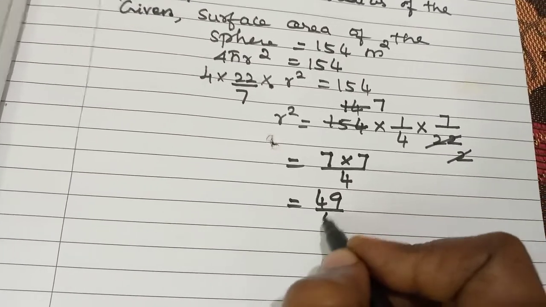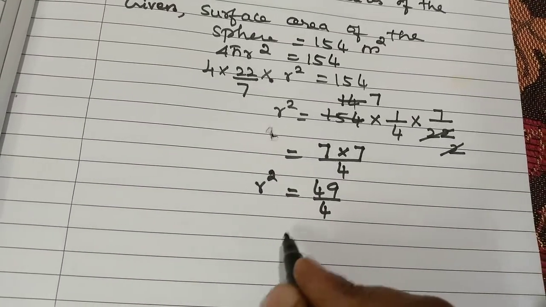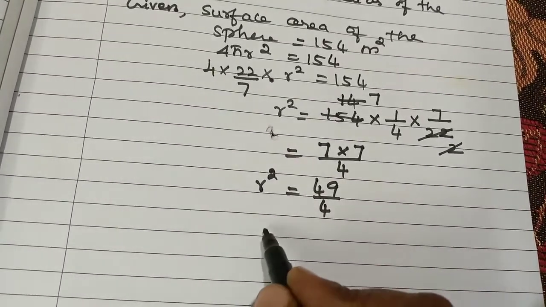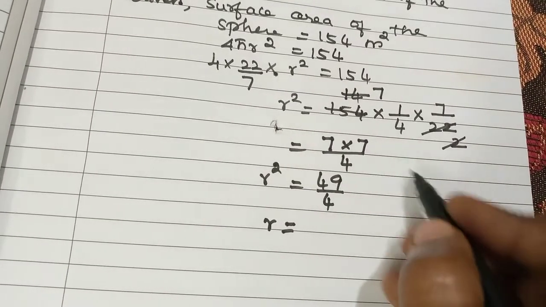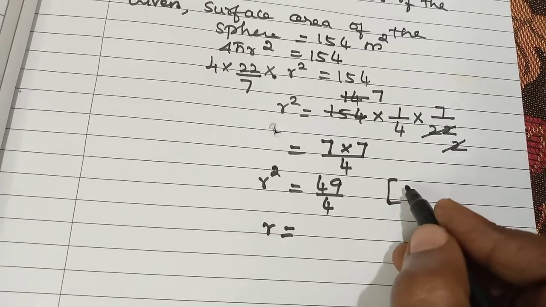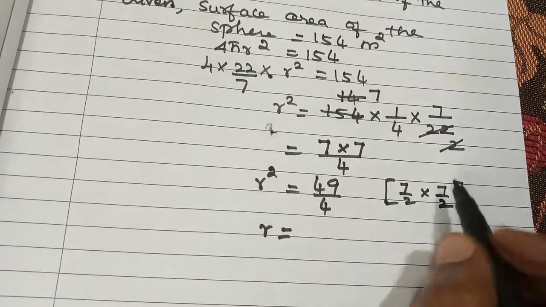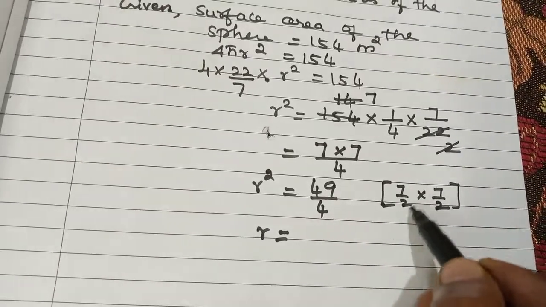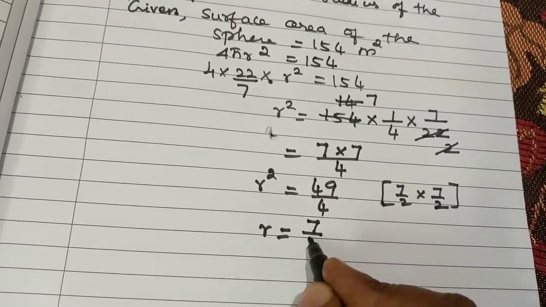49 by 4. R square is equal to, from here R can be written. R is equal to 7 by 2, is it? Or let us write 49 by 4 as 7 by 2 into 7 by 2, R square. So from here one R term can be taken. Okay, R is equal to 7 by 2.